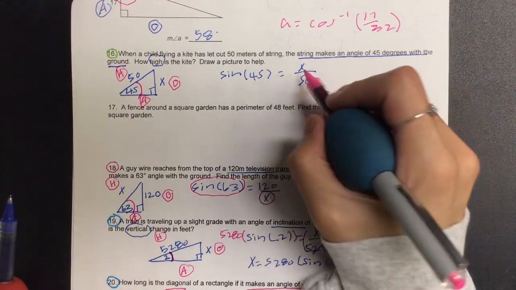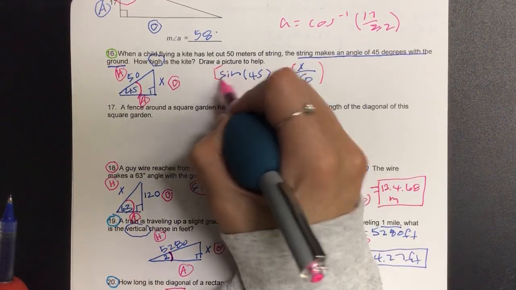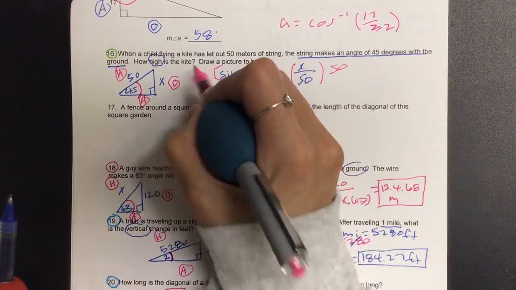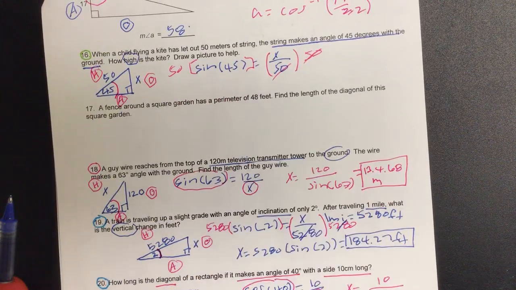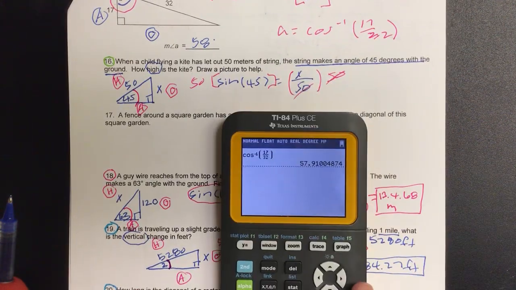And then we're going to multiply by 50 on both sides. This part is algebra. And exactly as you see, let's type that in, maybe without the bracket. 50 sine of 45. Hopefully is less than 50.